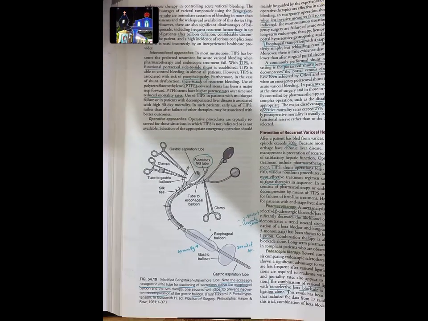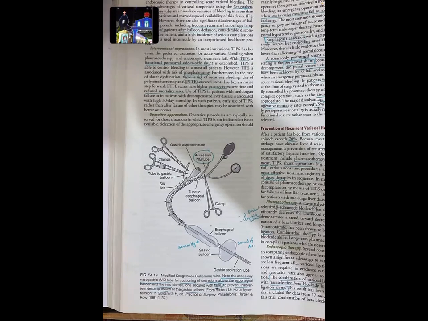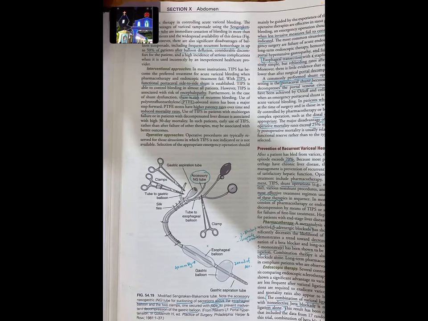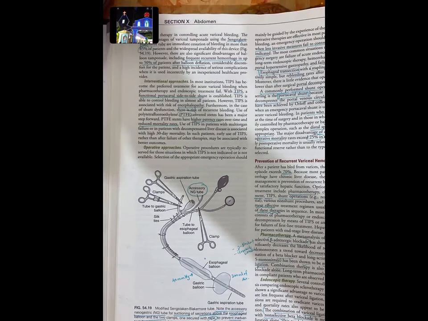Then the maximum hours we can keep is 12 hours. This Sengstaken tube we can use for 12 hours, but this tube can be used only in venous bleeding, like variceal bleeding, most commonly. It cannot be used in arterial bleeding, like Mallory-Weiss tear. We can't use this.